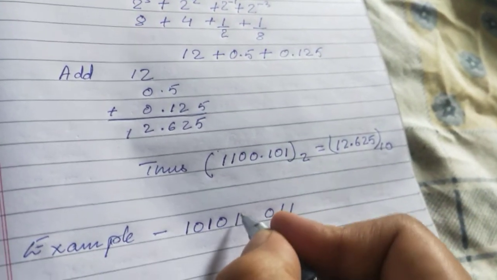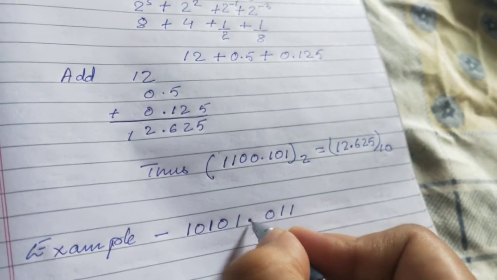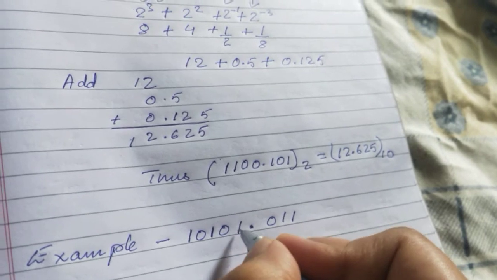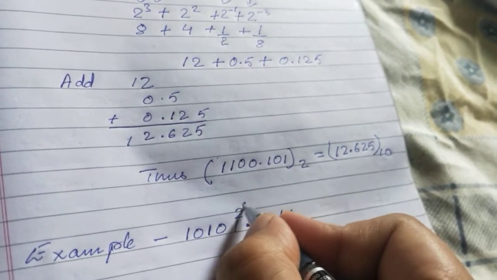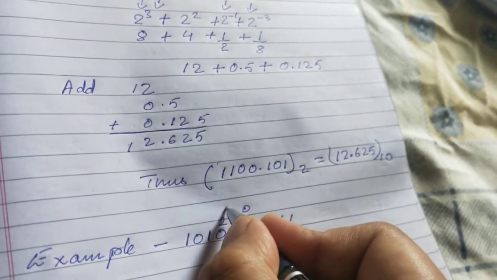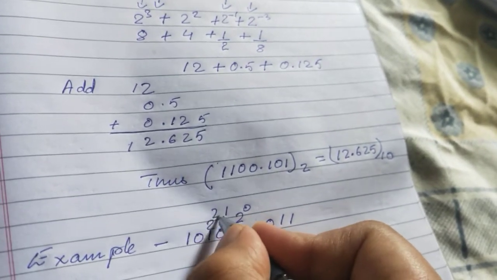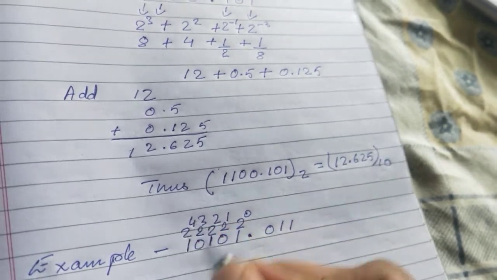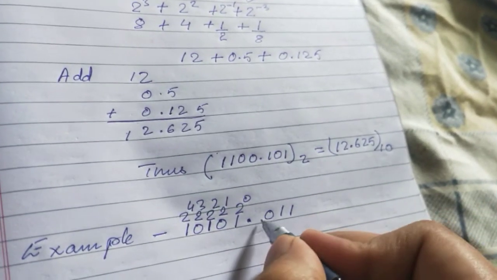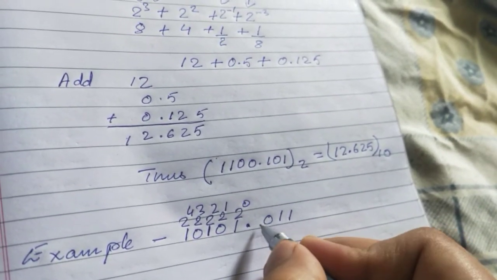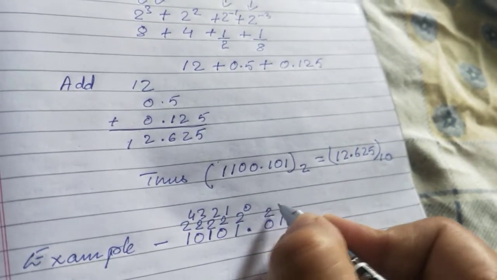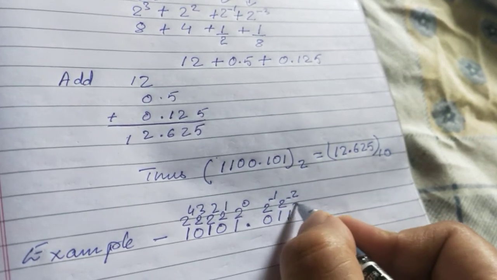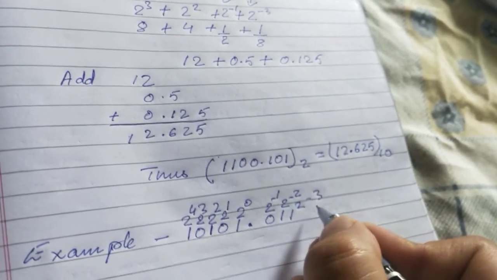First we'll start with the numbers to the left hand side of the decimal point: 2 to the power 0, 2 to the power 1, 2 to the power 2, 2 to the power 3, 2 to the power 4. The numbers to the right hand side of the decimal point will be 2 to the power minus 1, minus 2 and minus 3.